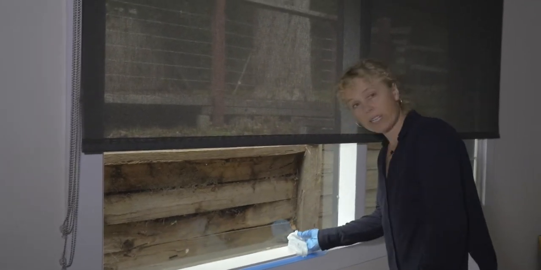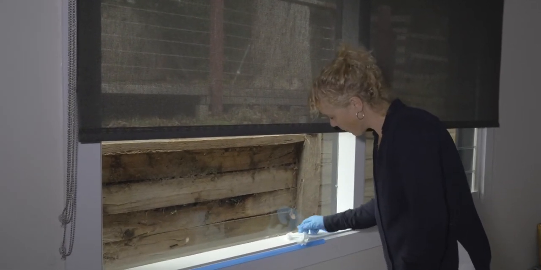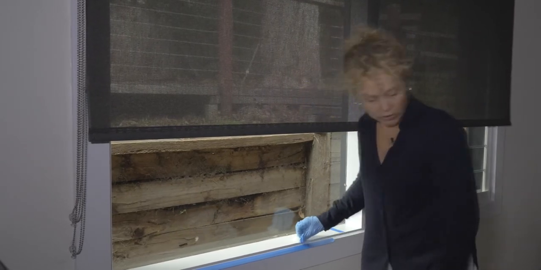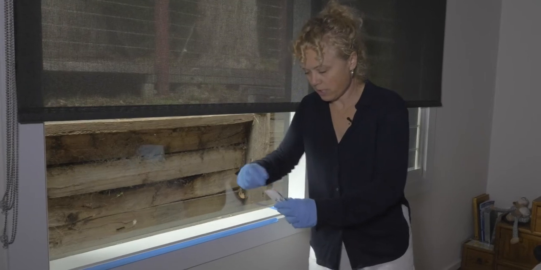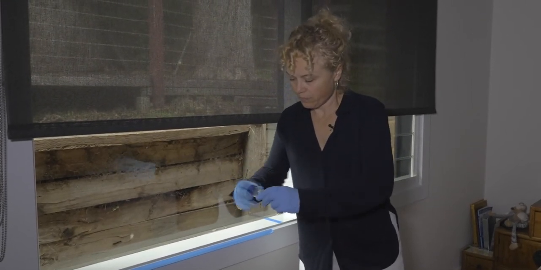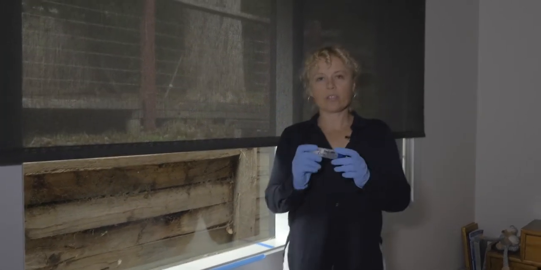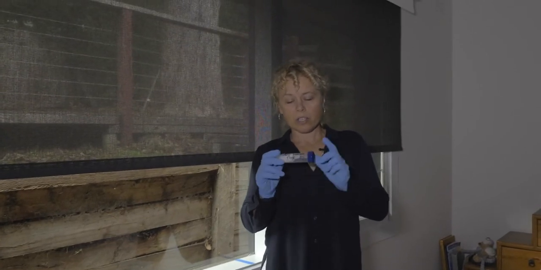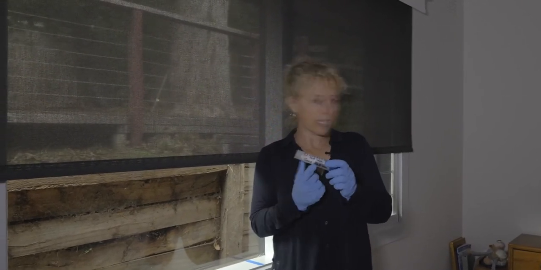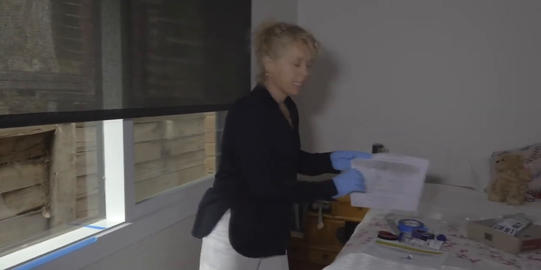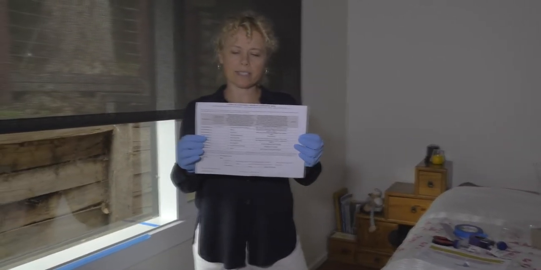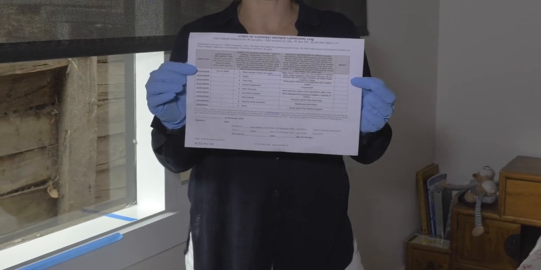Then I'm going to fold it in again, and now I'm going to put it into the sample container like that and push it to the bottom. That's how you take a dust sample. You need to make sure everything on here correlates with what's on the chain of custody. And to give you an example, a chain of custody for lead samples will look something like this.